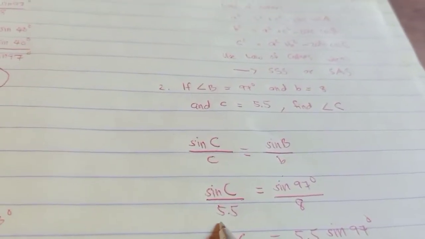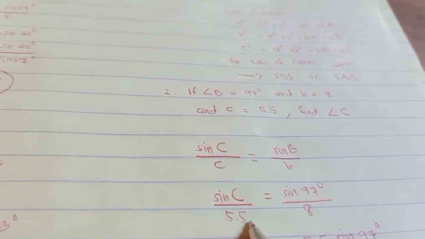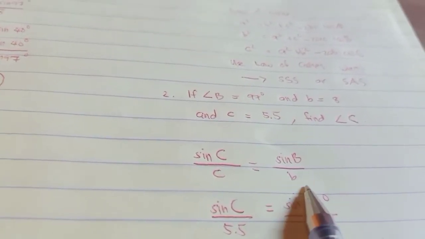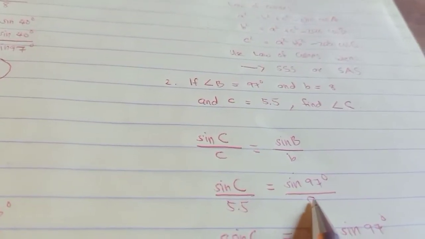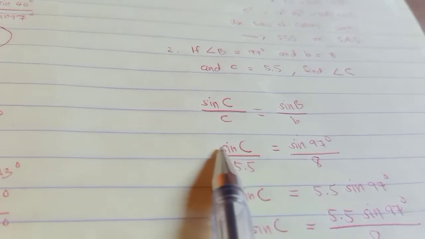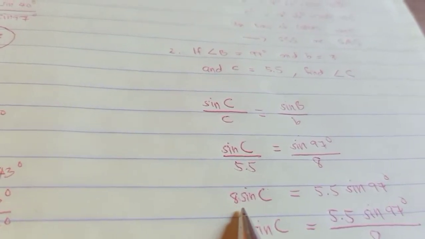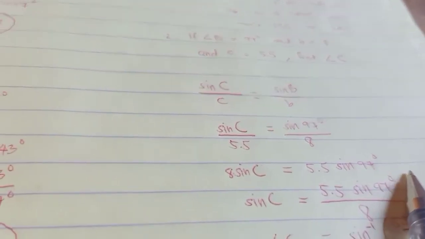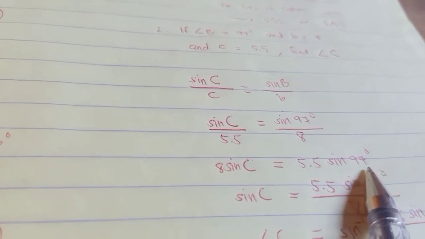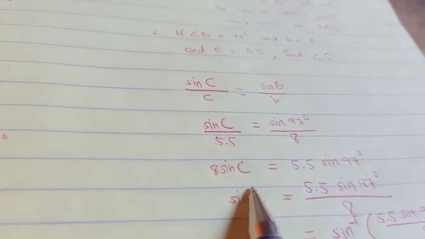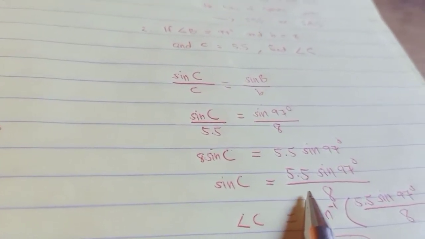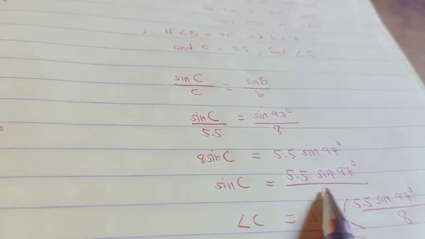The formula to use is sine C over c is equal to sine B over b. So sine C over c, which is 5.5, is equal to sine B, which is 97 degrees, over 8. Cross multiply, so 8 sine C is equal to 5.5 sine 97 degrees. Next, we bring down this 8, so sine C is equal to 5.5 sine 97 degrees over 8.